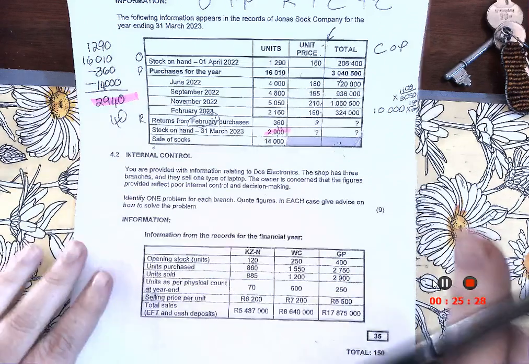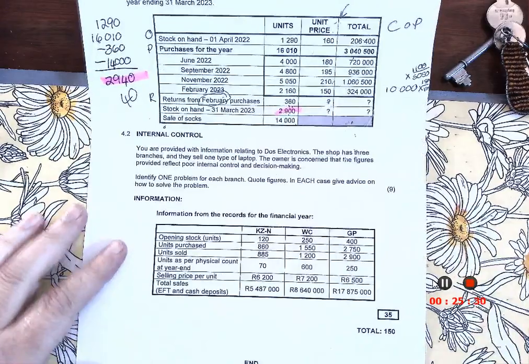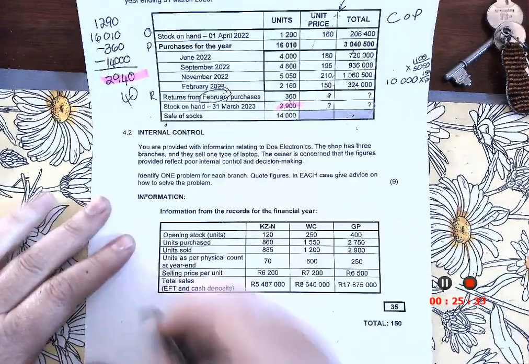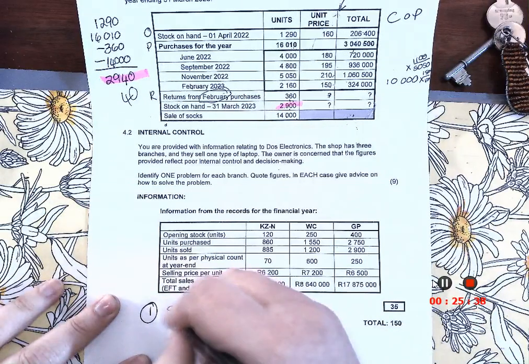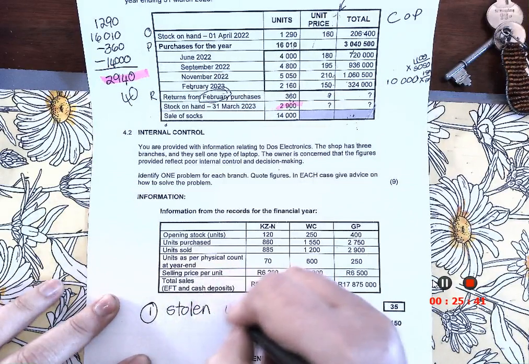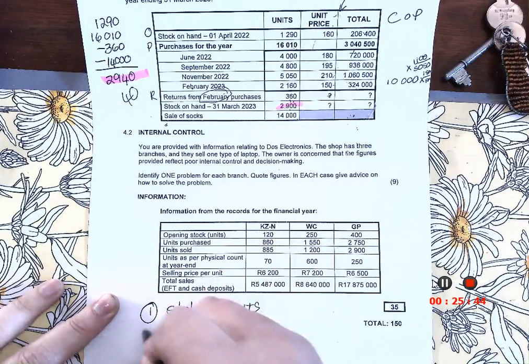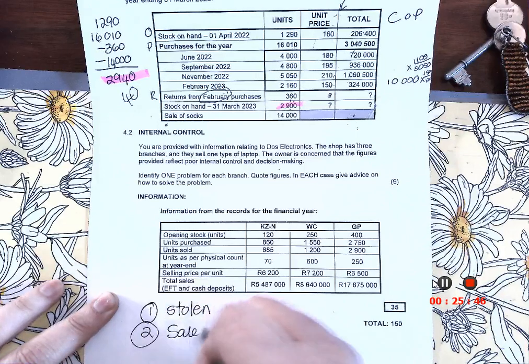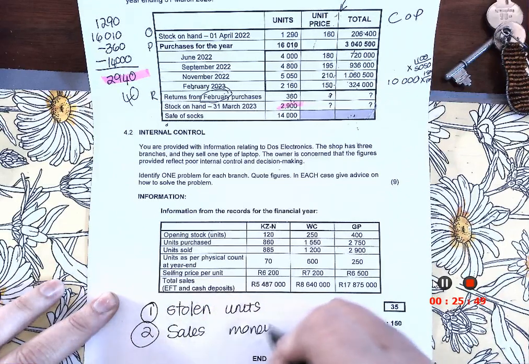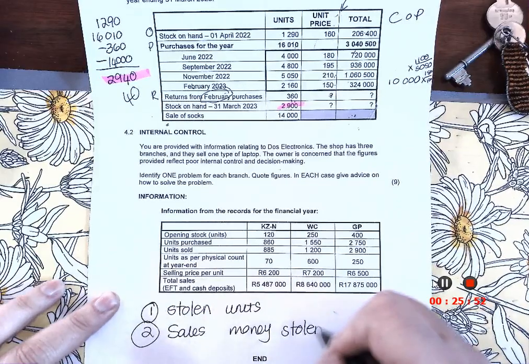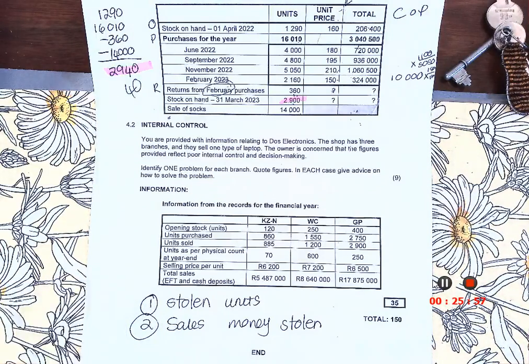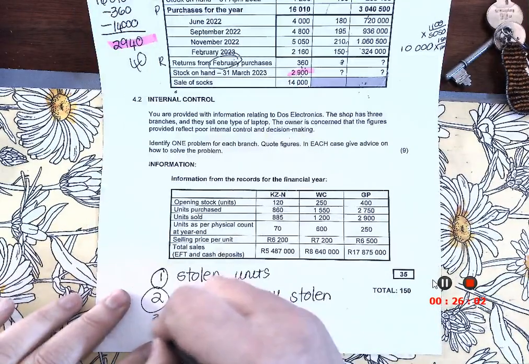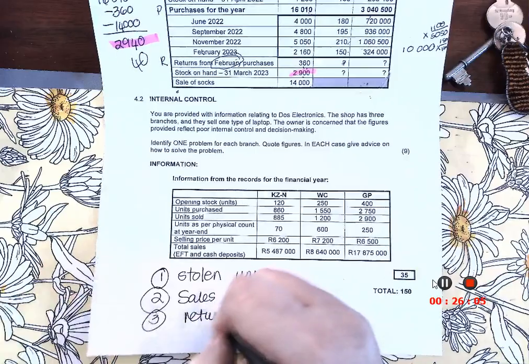So when I look at stock, what am I looking for? First thing, I want to see, is anything stolen? Are there units stolen? If they give me the sales, is there money stolen? In other words, you compare what was deposited and what was supposed to be deposited. That would be cash that's stolen. Another thing that you look for is your returns.